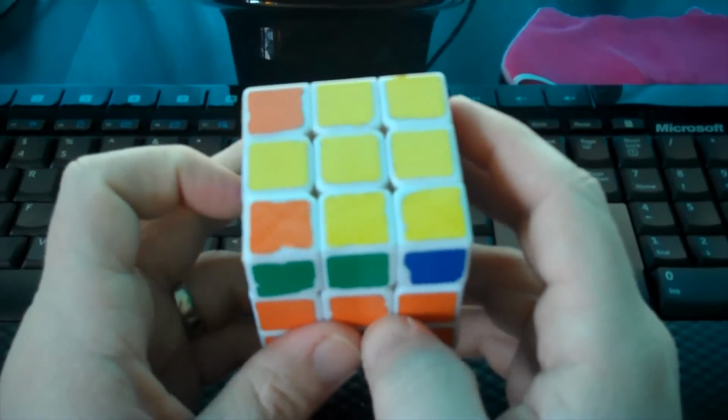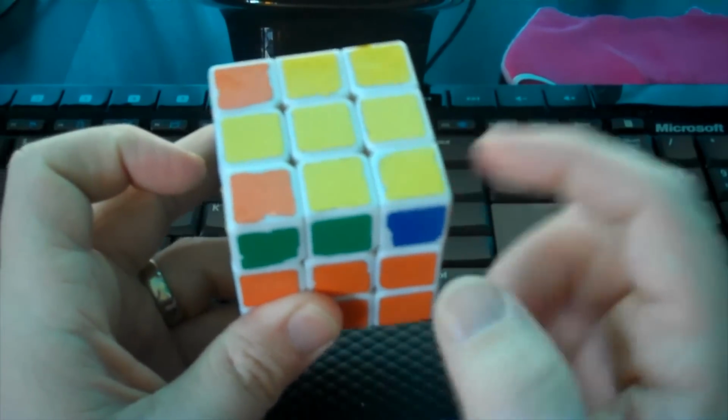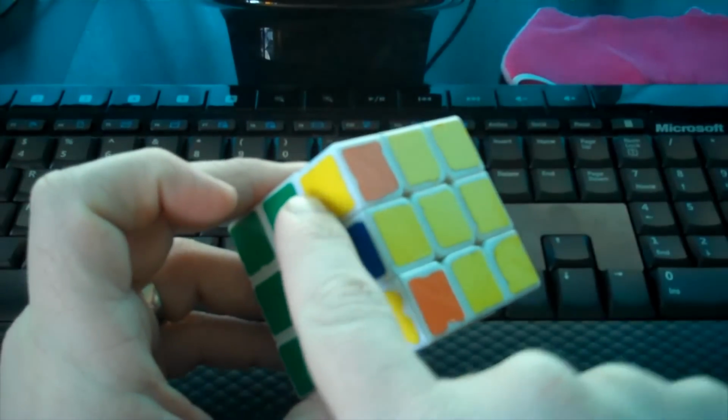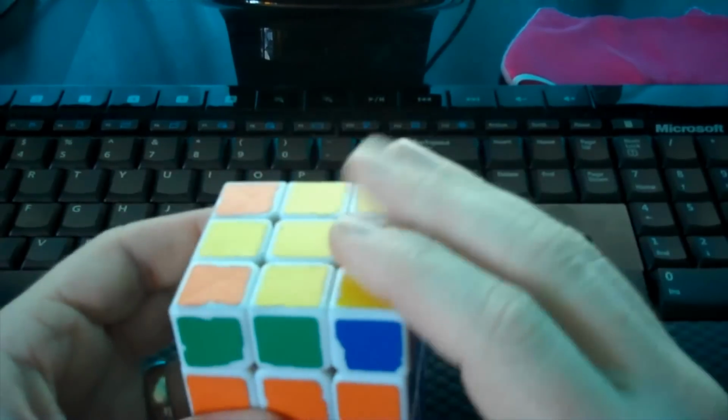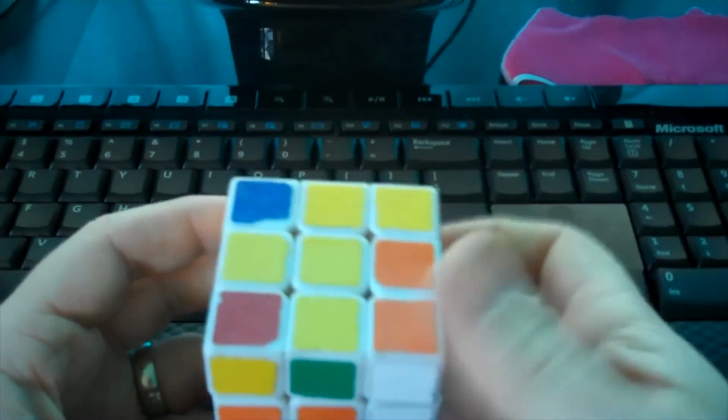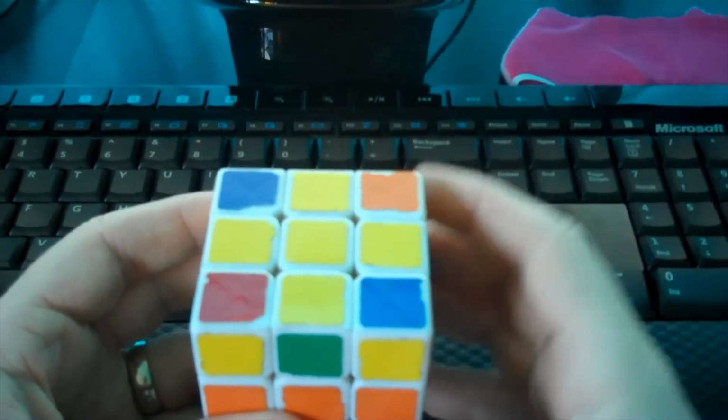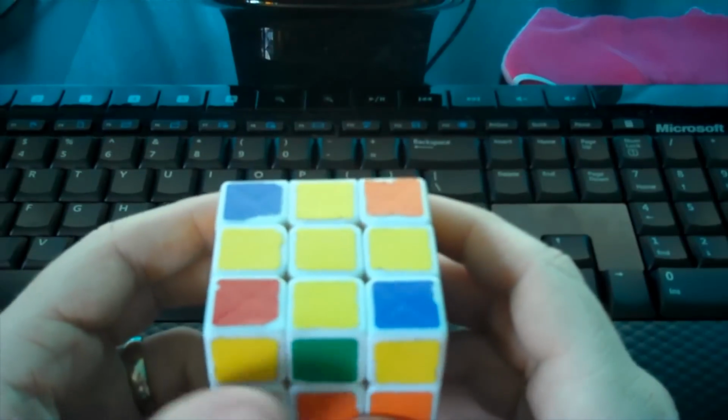If I were to do that here, this one would stay, this one would rotate clockwise, this one would rotate clockwise, and this one would rotate clockwise around here. So I would have none correct. R, U, R prime, U, R, U2, R prime. See, I have none of the yellow corners correct. Again, a bit of foresight.